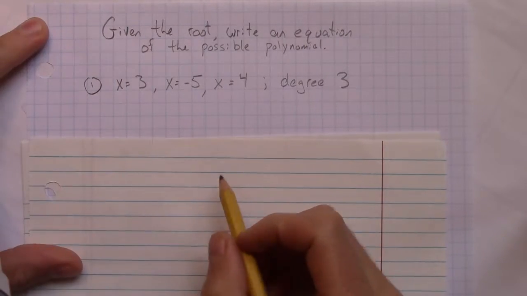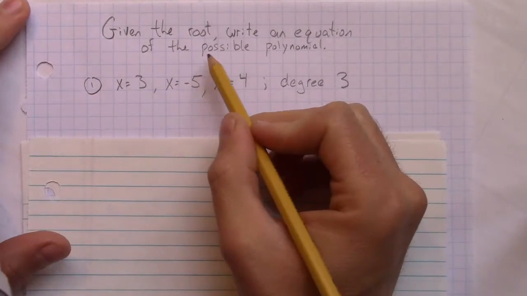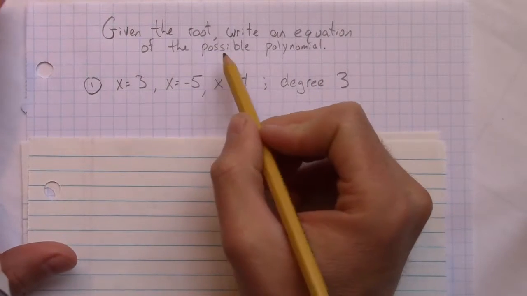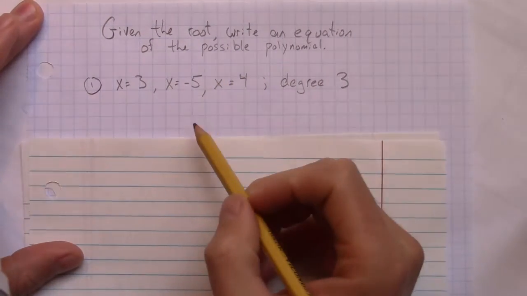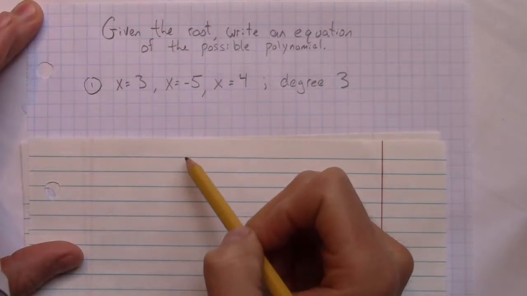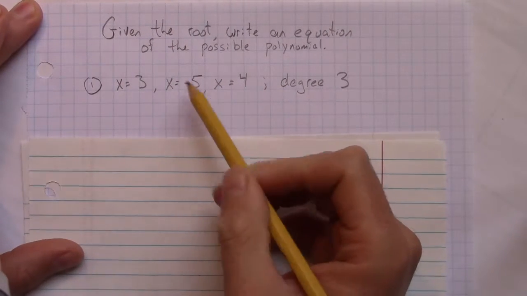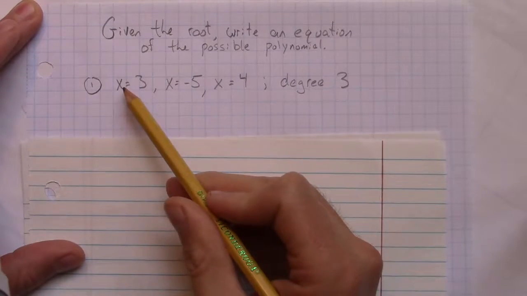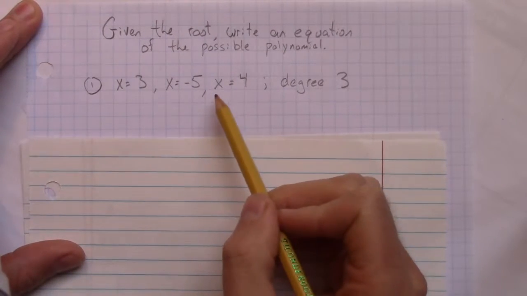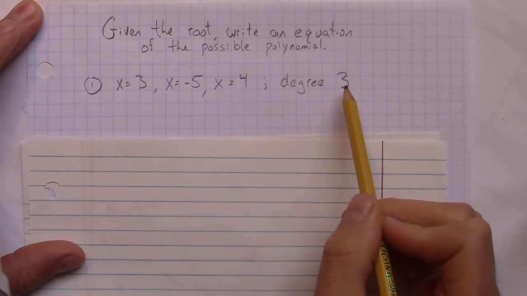Alrighty then, given the roots, write an equation of the possible polynomial, okay? So it's not for sure the exact equation because we don't know. There could be many polynomials with these roots, but we're going to write one equation that could be the polynomial, a possible polynomial. So let's say you're given the roots at x equals 3, x equals -5, and x equals 4, and we're told the degree is 3.